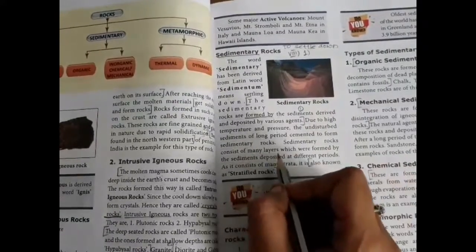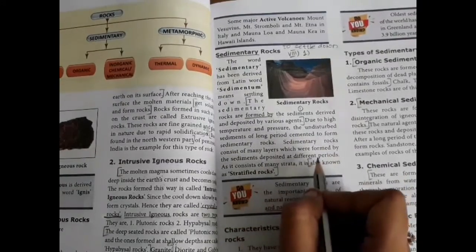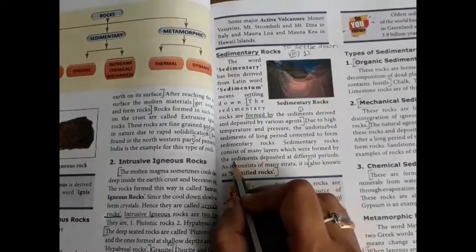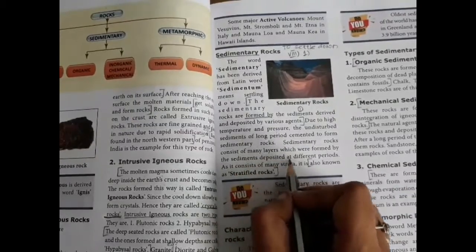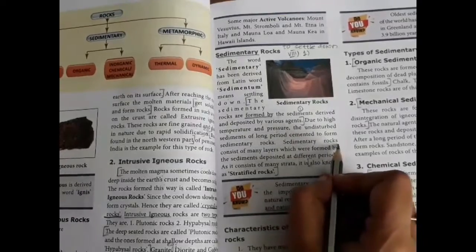Sedimentary rocks consist of many layers which are formed by sediments deposited at different periods. Sediments mean settled down particles deposited at different periods. This is called sedimentary rocks.